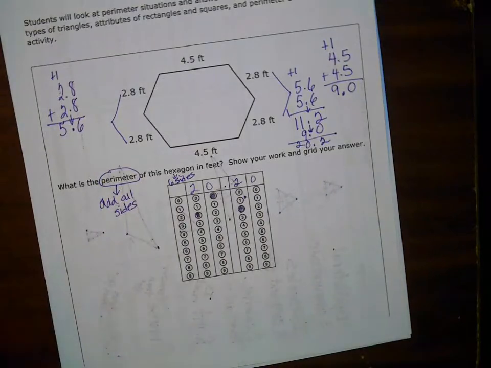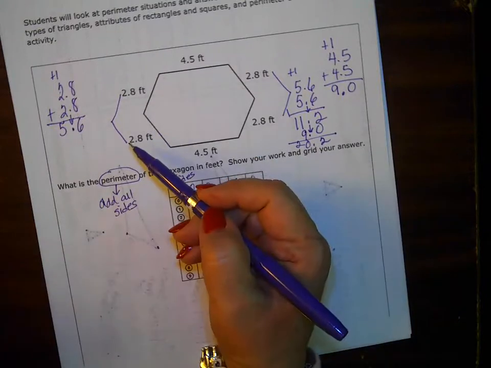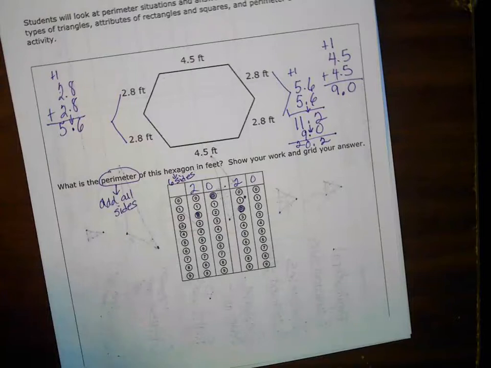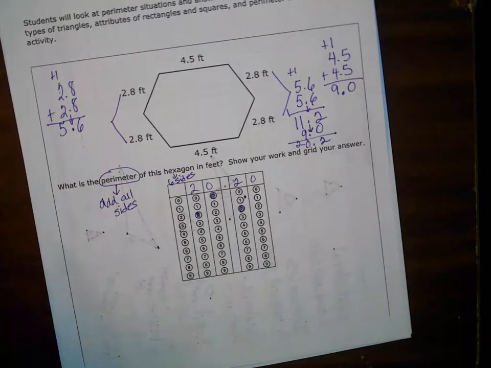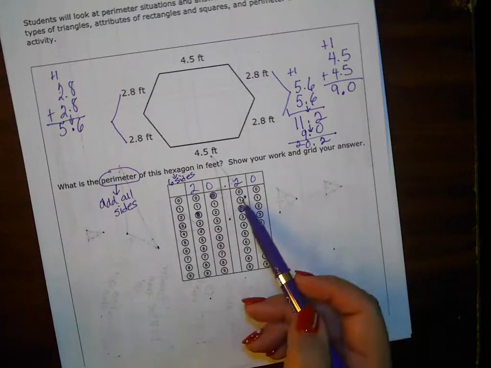All right, so does everybody understand what you're doing on this one right here? So again, I have my 2 and 8/10 and my 2 and 8/10, and I said that that equals 5 and 6/10, and then I added another 5 and 6/10, and that gives me 11 and 2/10. And I'm adding my 4 and 5/10 together, and that gives me 9 wholes. So that 9 plus the 11 and 2/10 gives me that 20 and 2/10.